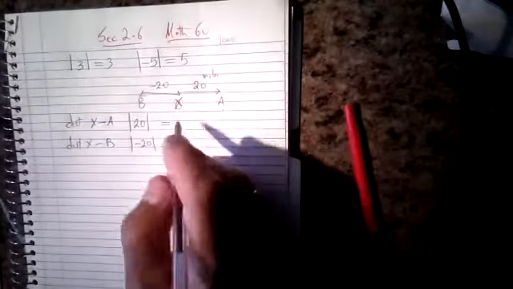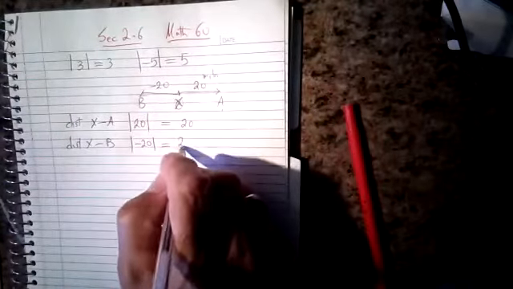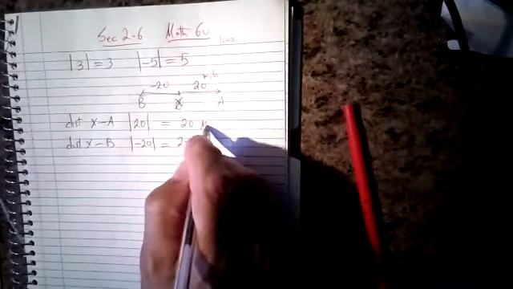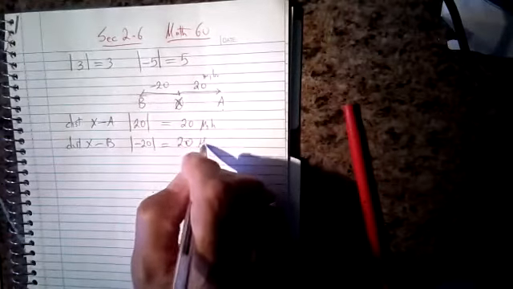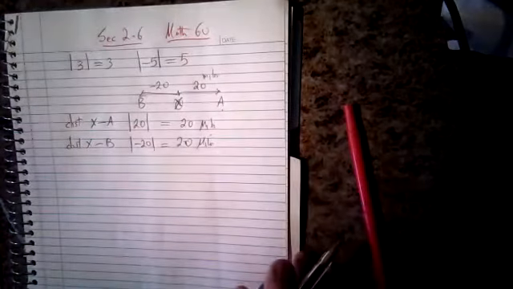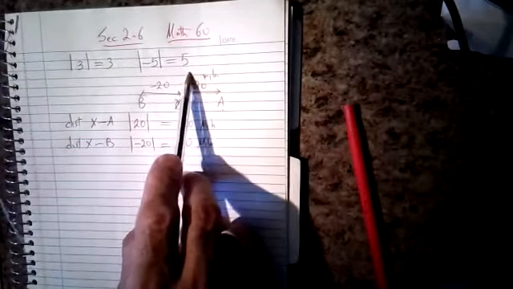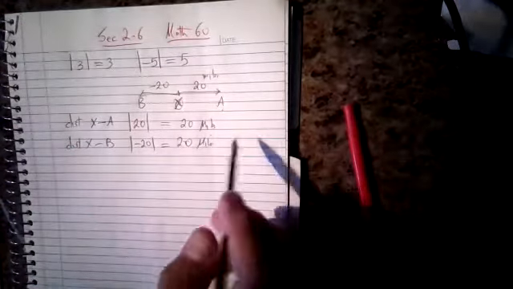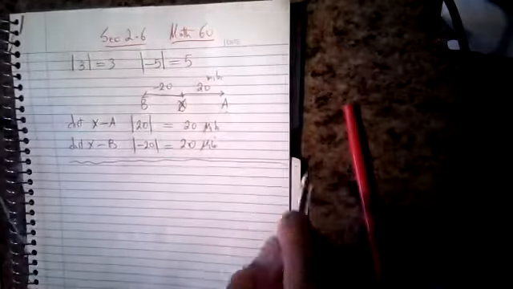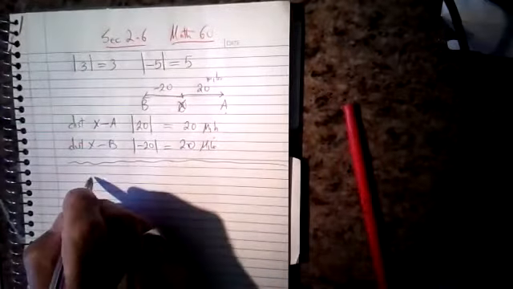The outcome is positive 20. Why? Because we are talking about the distance. So when you remove the number from the absolute value, it always has to be positive.